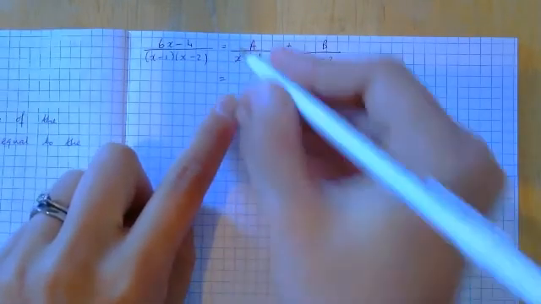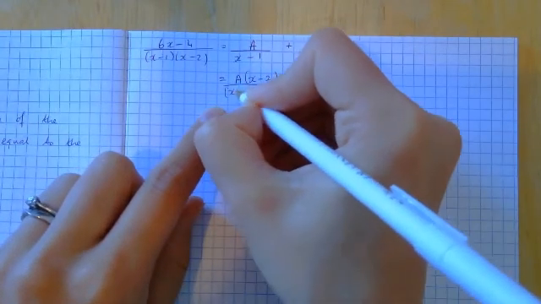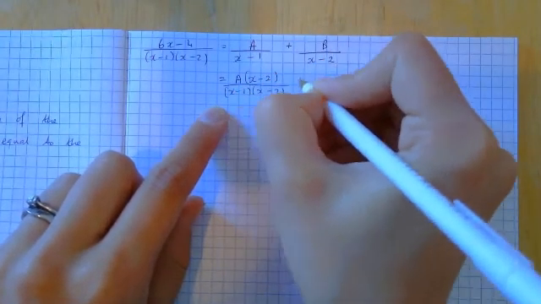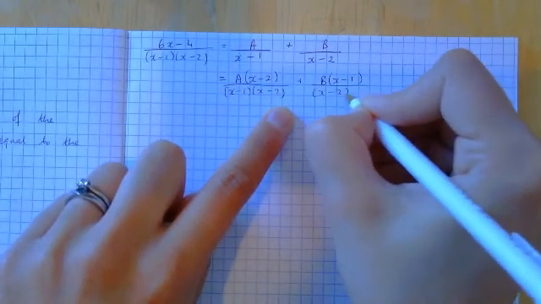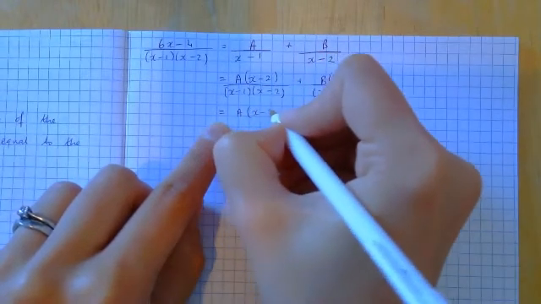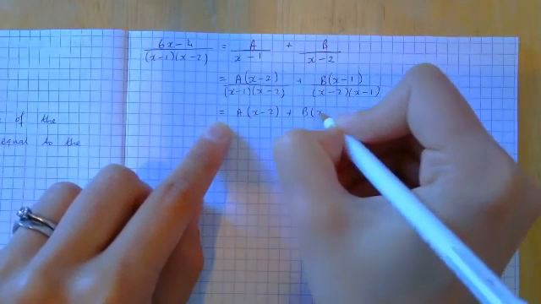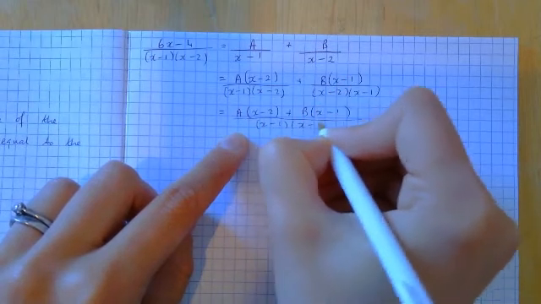So remember, you try and make the bottoms the same. So I need to multiply the top and bottom of this one by x minus 2. And that's going to give me the same bottom. And I multiply the top and bottom of this one by x minus 1. And that's going to give me the same bottom. Now the bottoms are the same. When I add them, I just add the numerators. And the bottom stays the same.